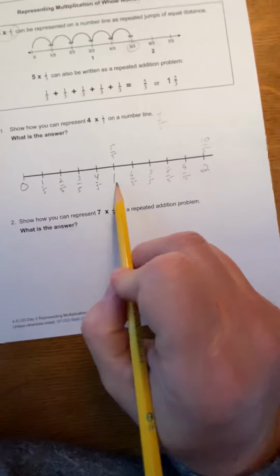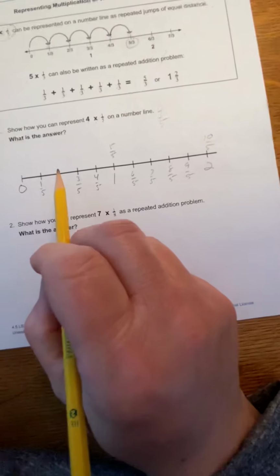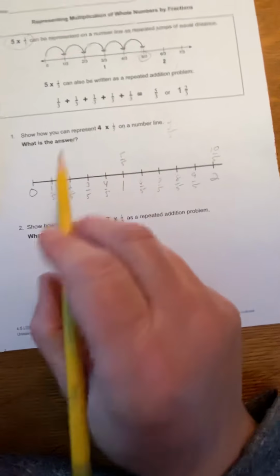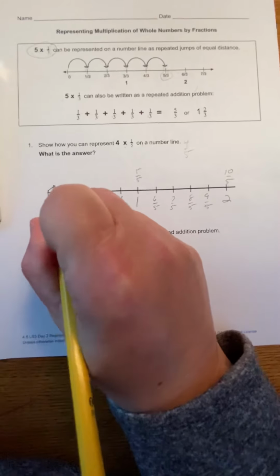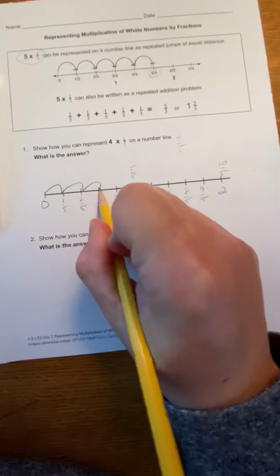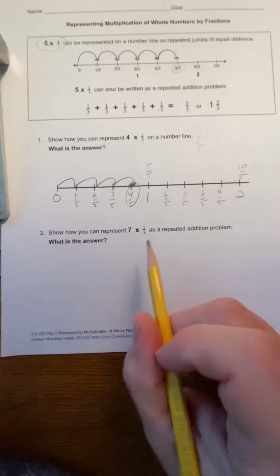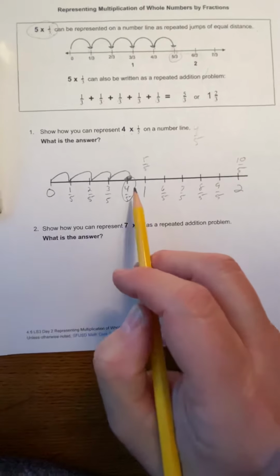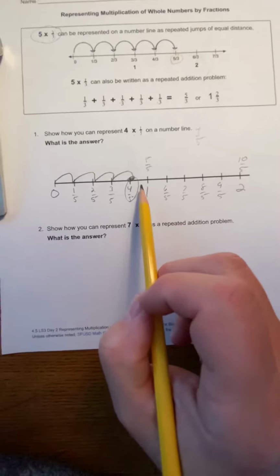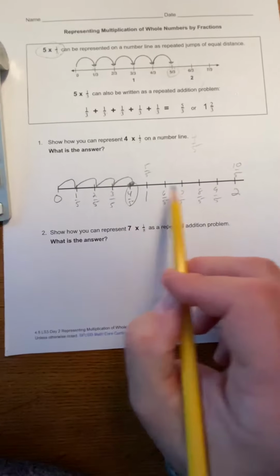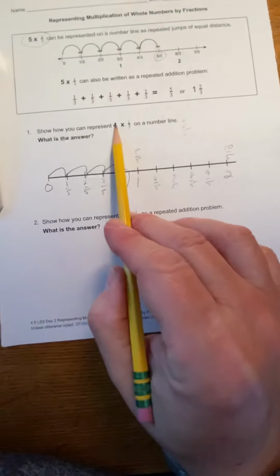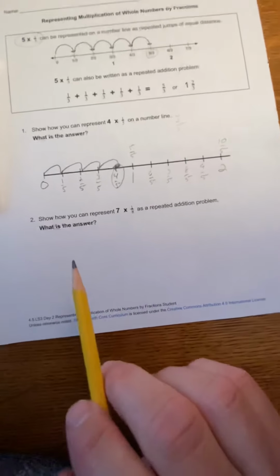So there's 0, there's 1 whole, 2 wholes, and I start here with 4 jumps, because the whole number tells me the number of jumps, 1, 2, 3, 4. I end up at 4/5 on my number line. And now I've got my visual model to show that it's 4/5. So if you're asked to do a visual model with a number line, just break out your number line, do the number of jumps, whatever the whole number is, and then you've got your answer, 4/5.